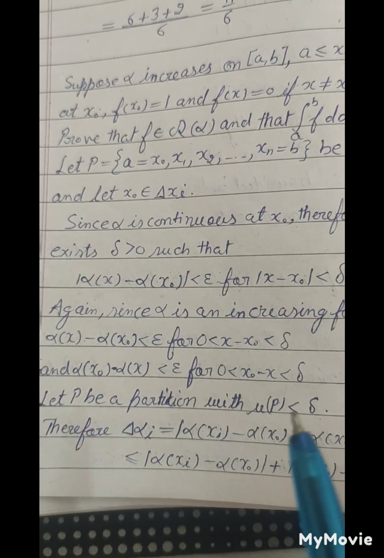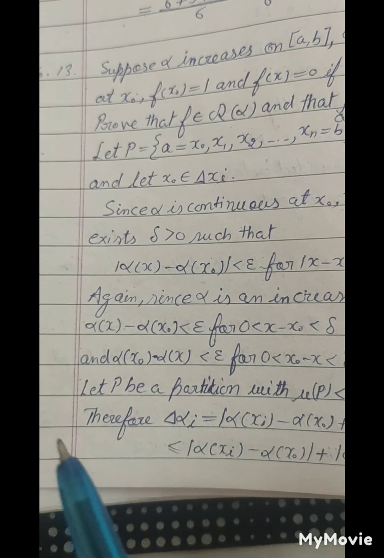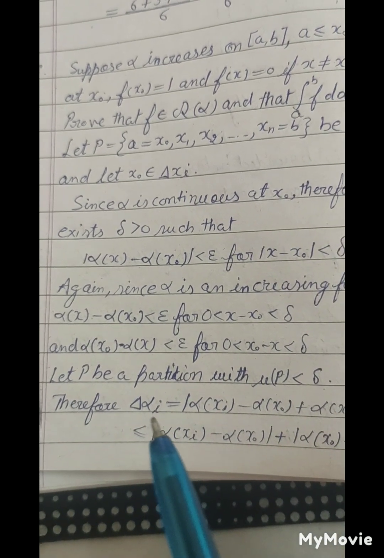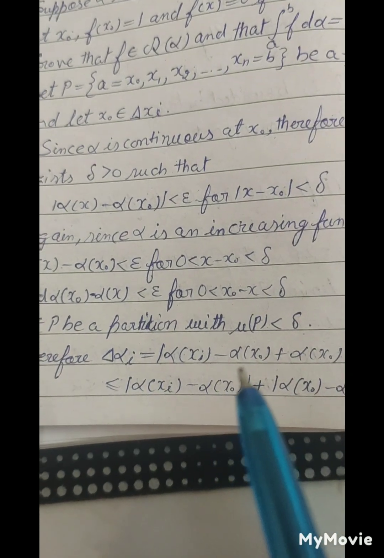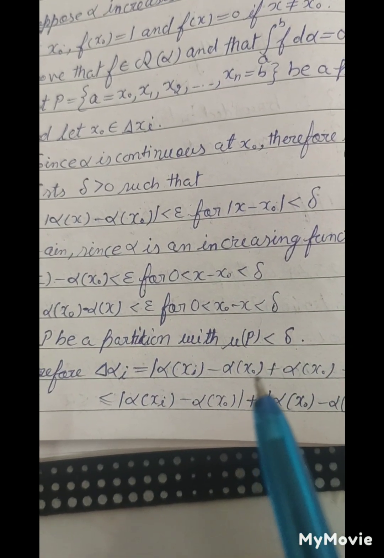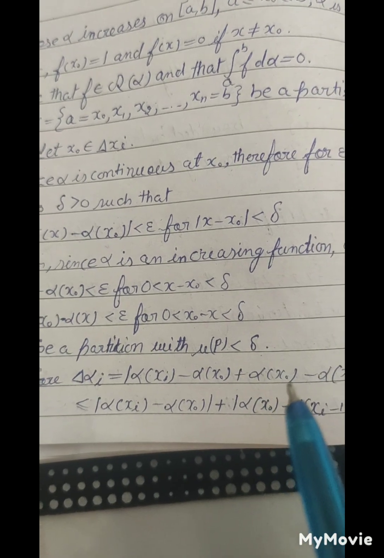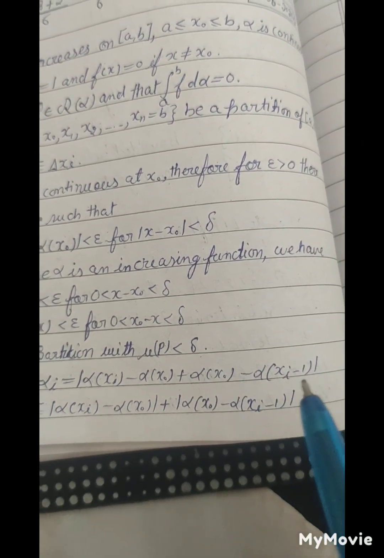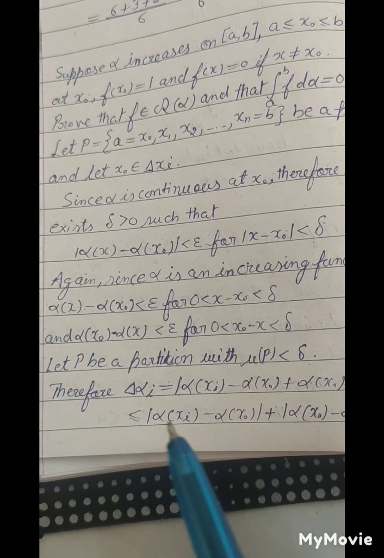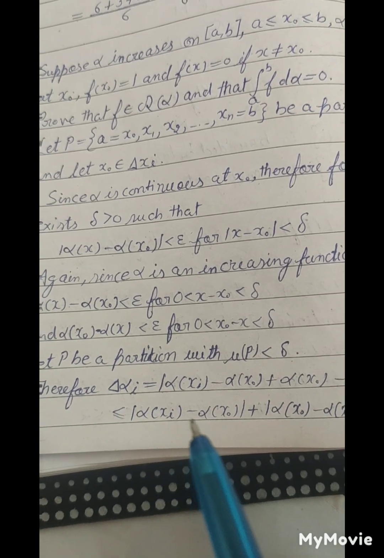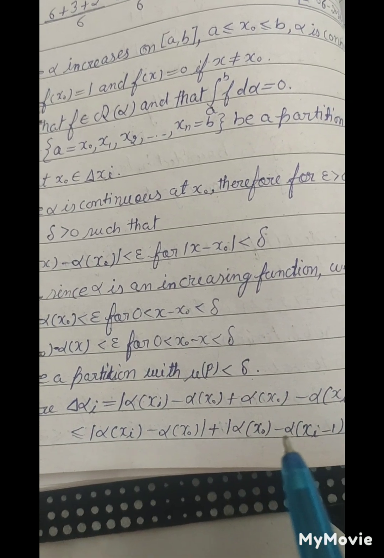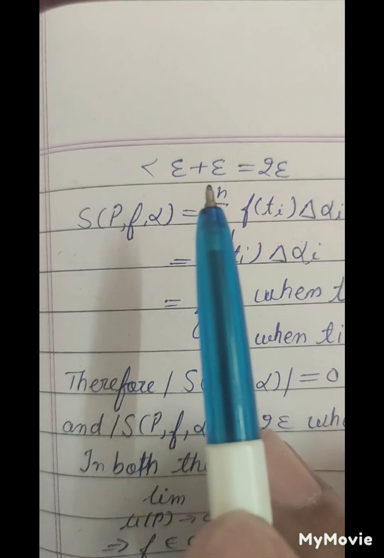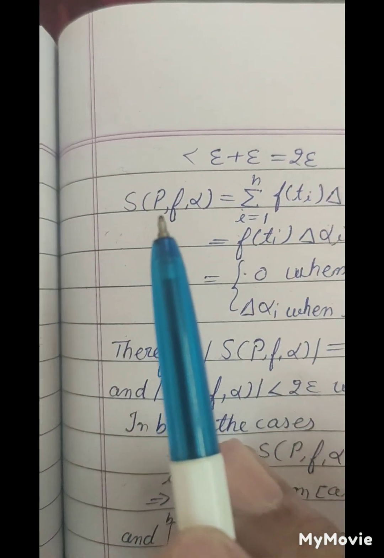Let P be a partition with mu(P) less than delta. Therefore delta alpha i = |alpha(xi) - alpha(x0) + alpha(x0) - alpha(xi-1)|, which is less than or equal to |alpha(xi) - alpha(x0)| + |alpha(x0) - alpha(xi-1)|, less than epsilon plus epsilon, equal to 2 epsilon.